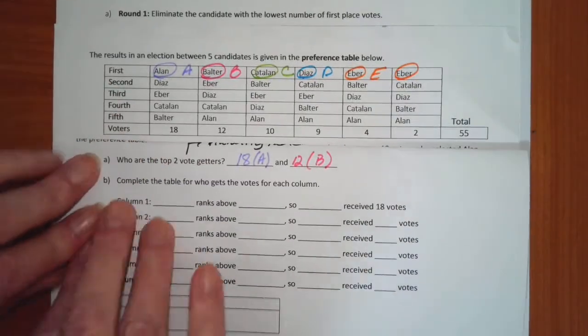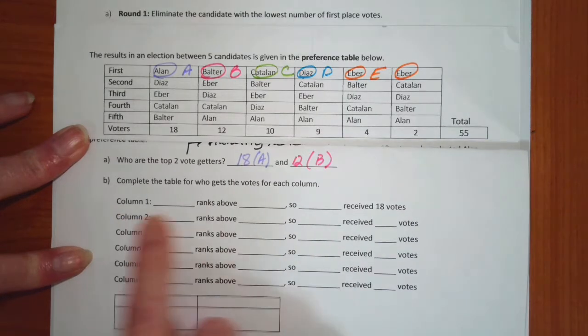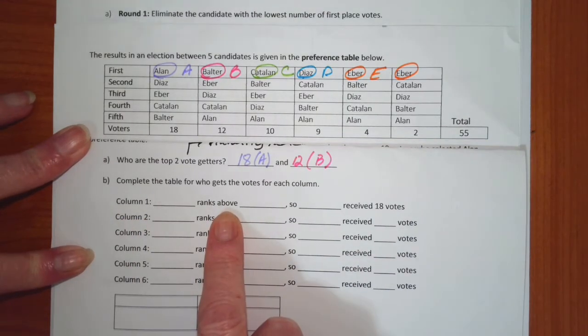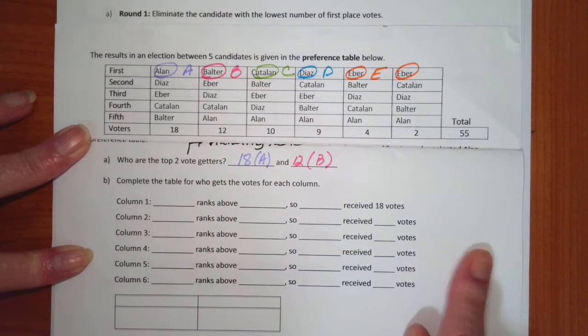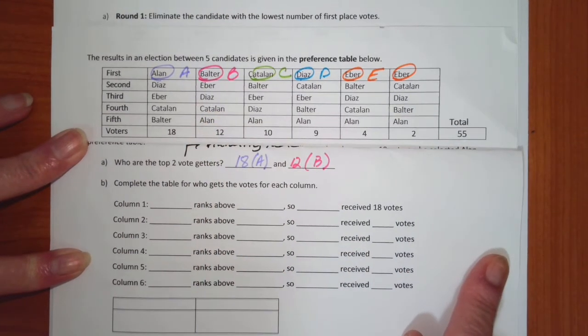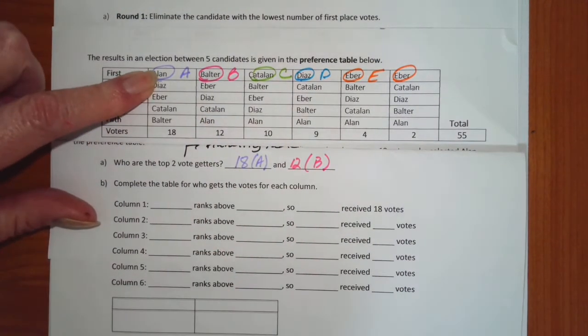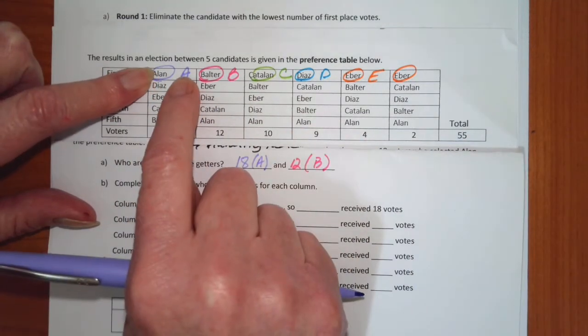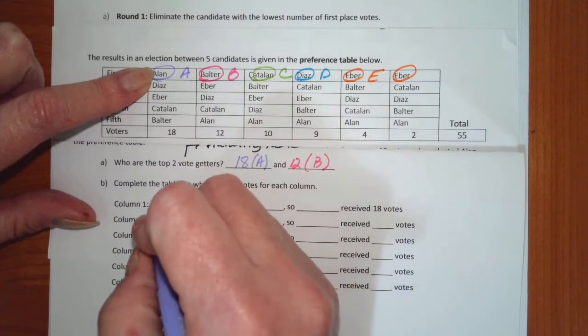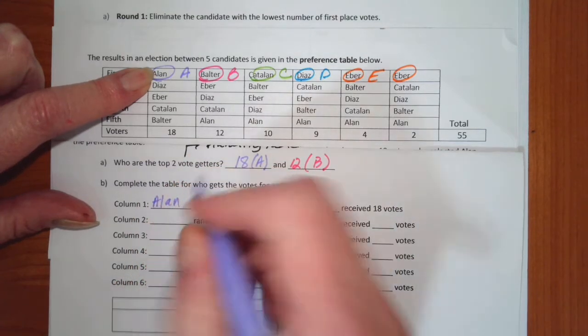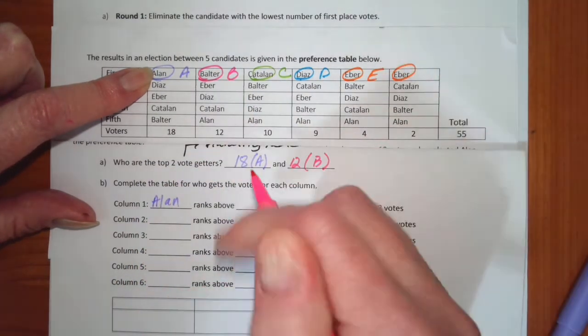And what we're going to do is look at their ranking. Whoever ranked higher, so whoever's name is higher, will receive the votes for that column. So in column 1, Alan is up here and Balter is down here. So Alan ranks above Balter.